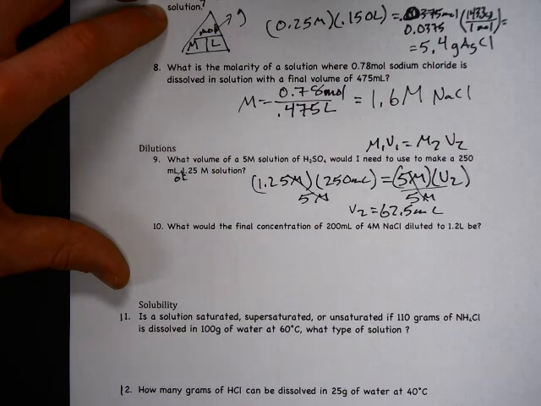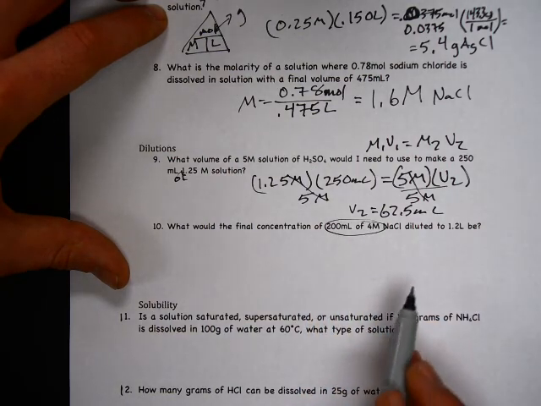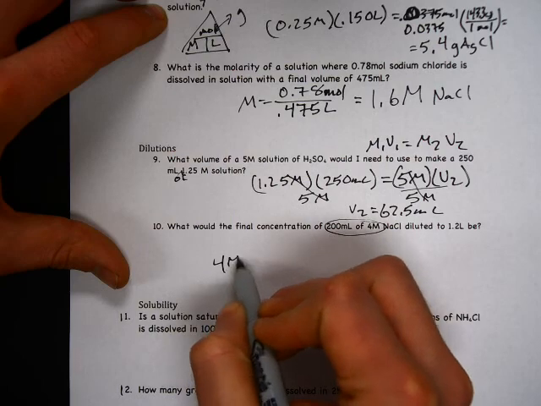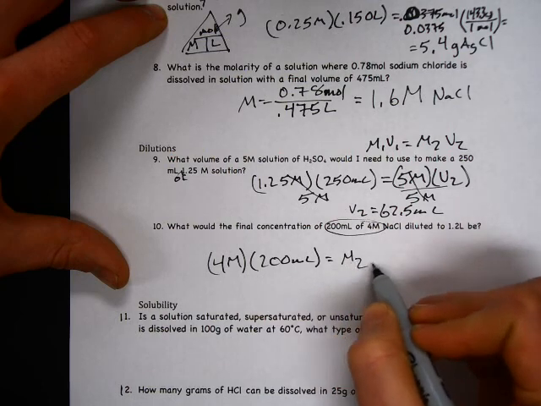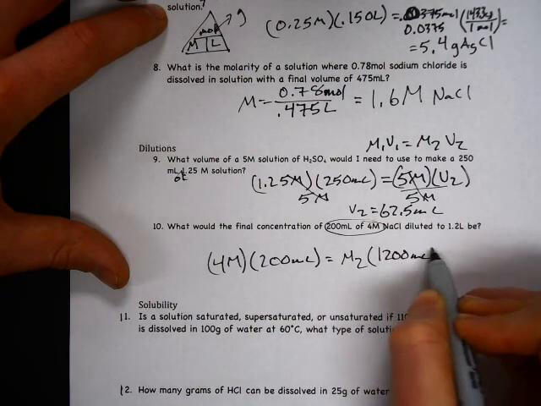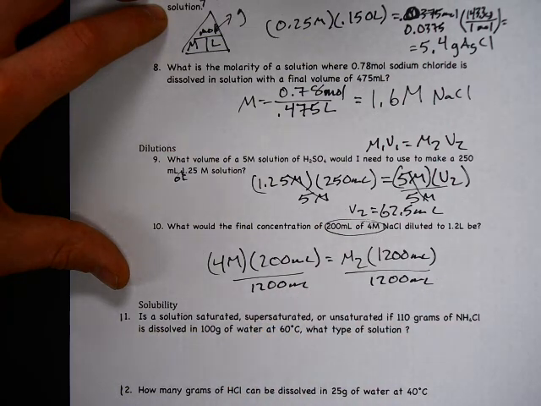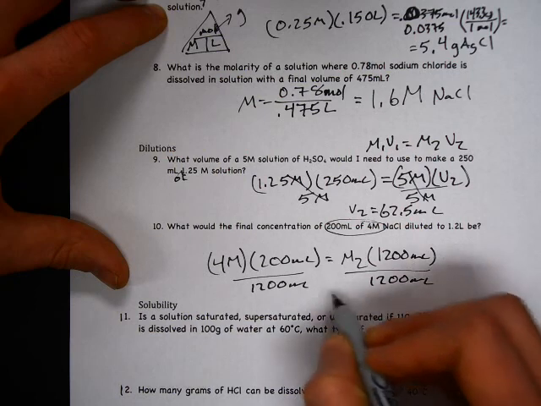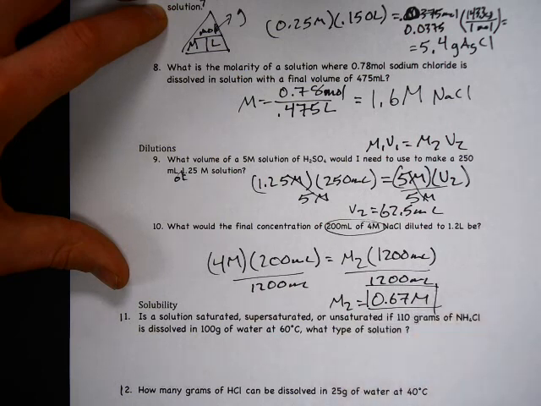Number 10, what were the final concentrations, so I'm looking for molarity, of 200 milliliters of 4 molar, so those two things I have together, diluted to 1.2 liters. So I have 4 molar, 200 milliliters, and I'm finding concentration, so molarity, and I have volume 1.2 liters, 1200 milliliters. Divide each side by 1200. It should be 4 times 200 divided by 1200 is equal to, your molarity is equal to 0.67 molar solution. And that'd be your answer.